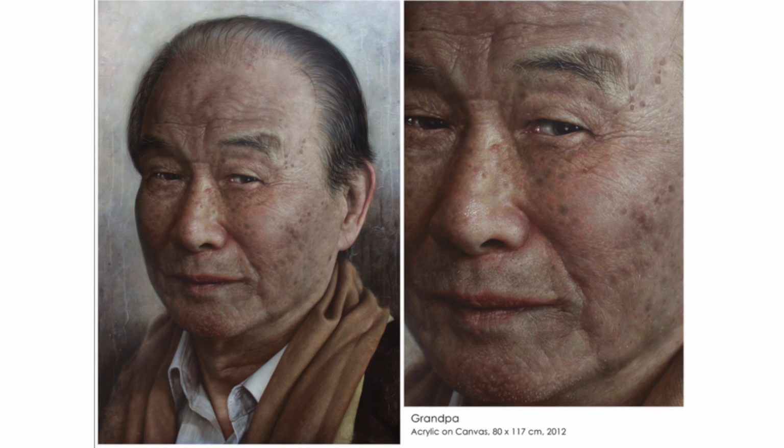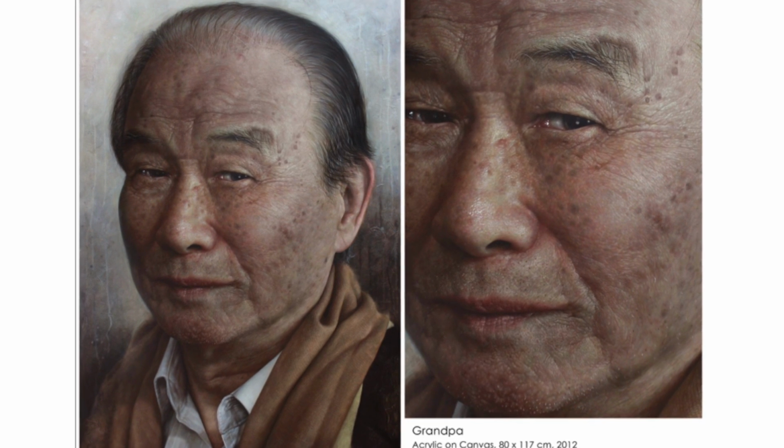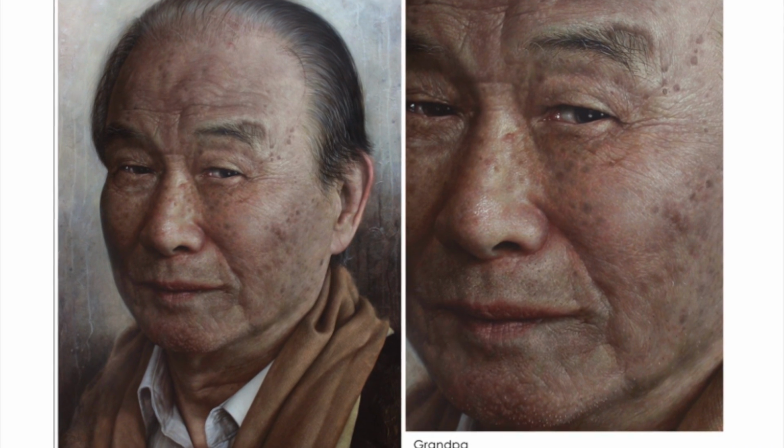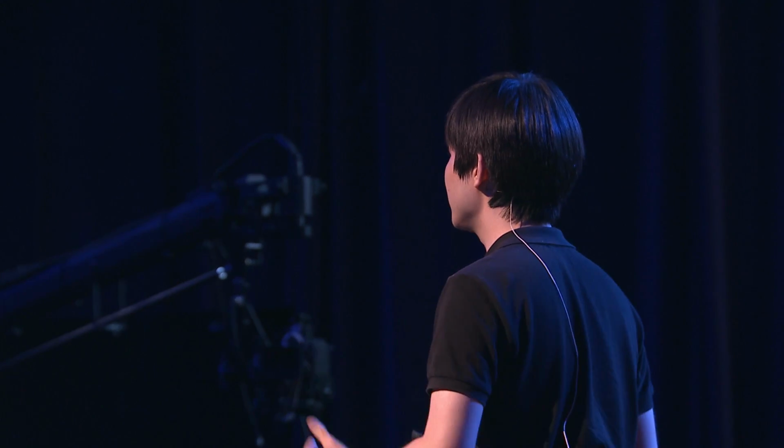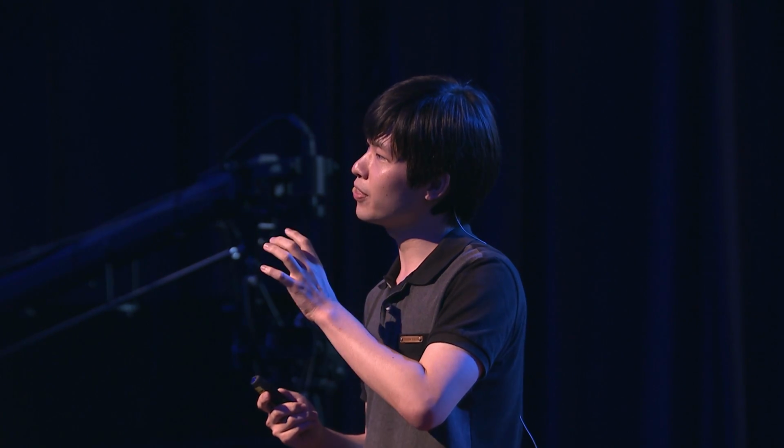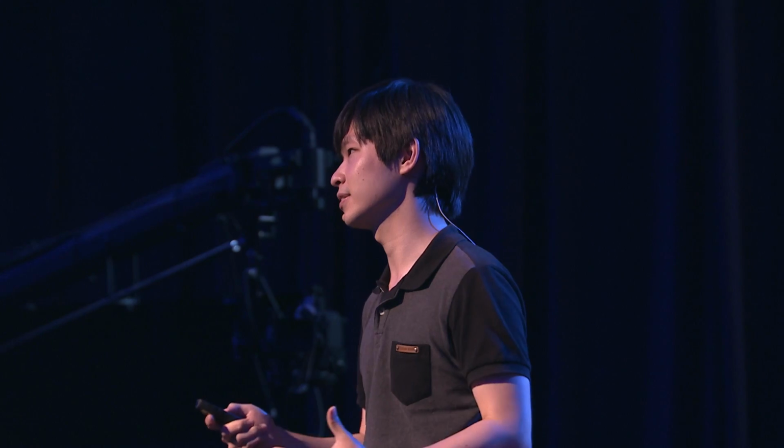So as you can see in my earlier works, I've been focusing on painting the portraits of real people, those people around me, like my family, my friends, sometimes my favorite movie star. And then I wanted to try something different. I wanted to try something that is not common in the work of portraiture. I wanted to take a step further.